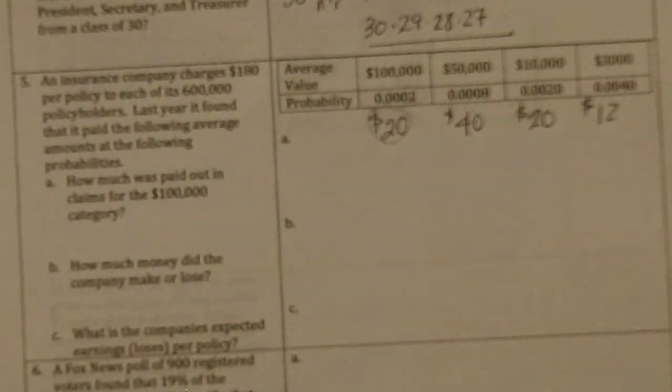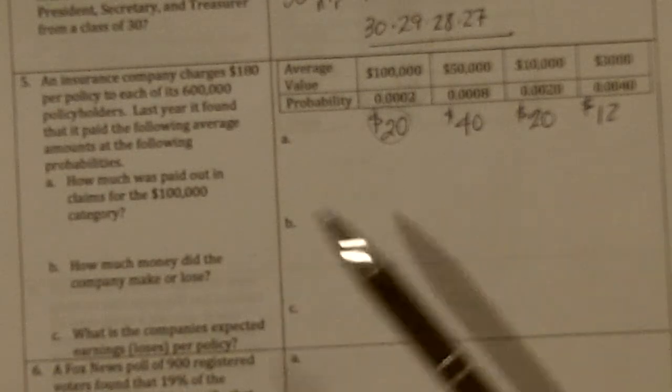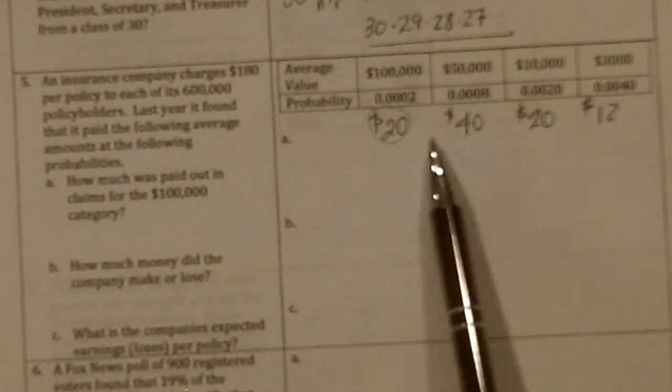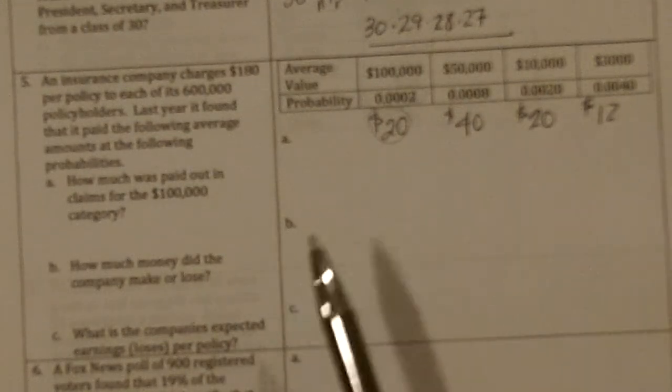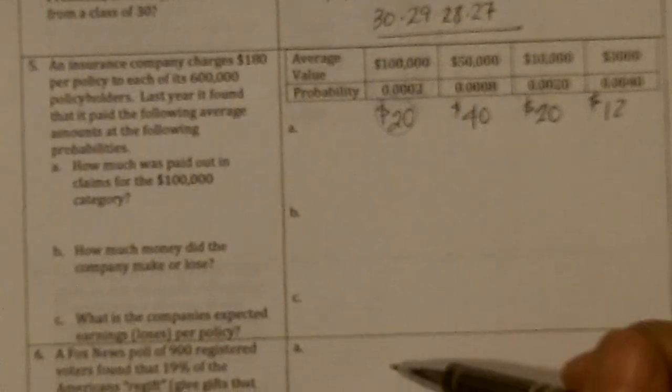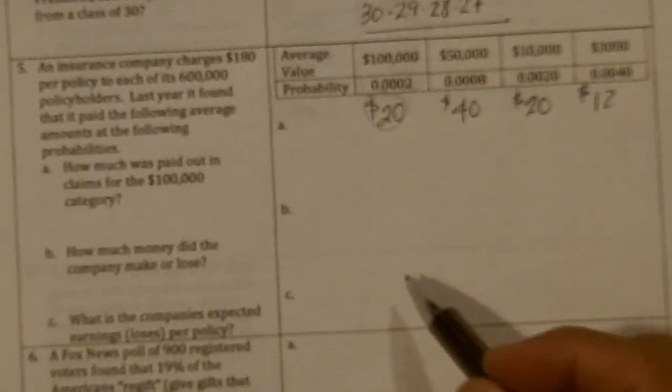So that's money that they're going to pay out on each policy holder. They're going to bring in their $180 and they're going to pay out 20 and 40 and 20 and 12 to pay off all the claims. That's what the actuaries, the math people for the company, tell them that they need to have. The rest of that goes into paying off the company and profit and pay the wages and facilities and all the taxes and everything else they got to pay.